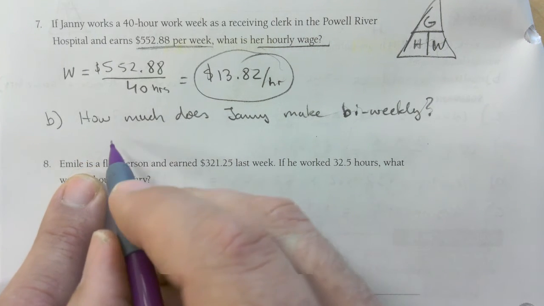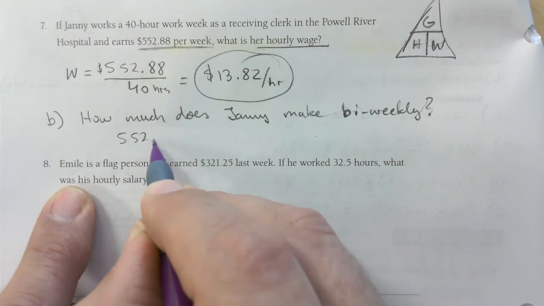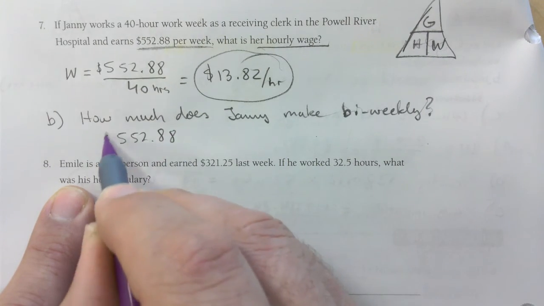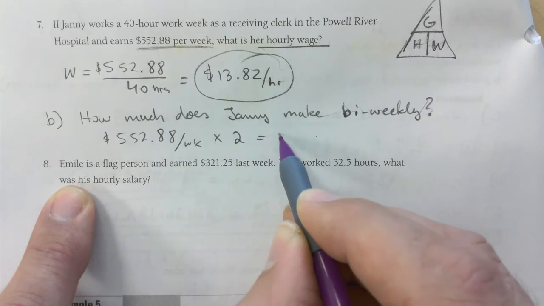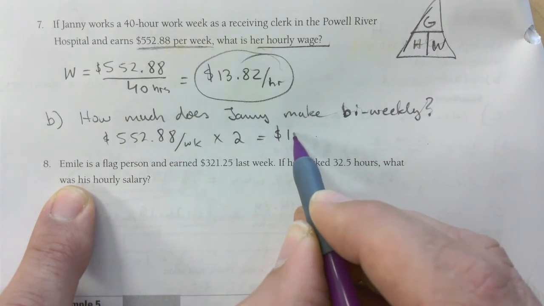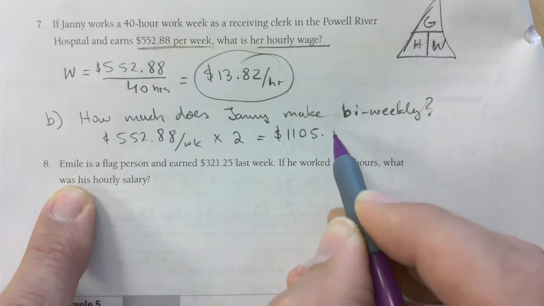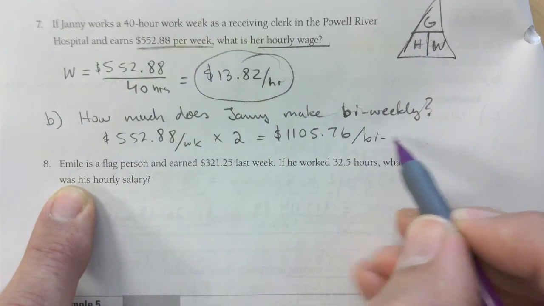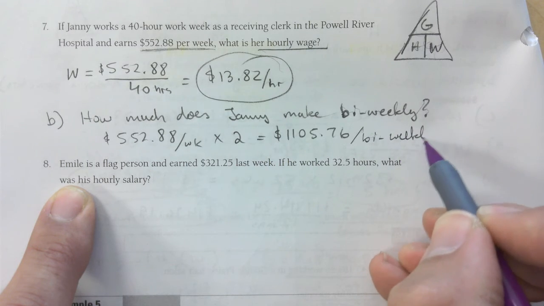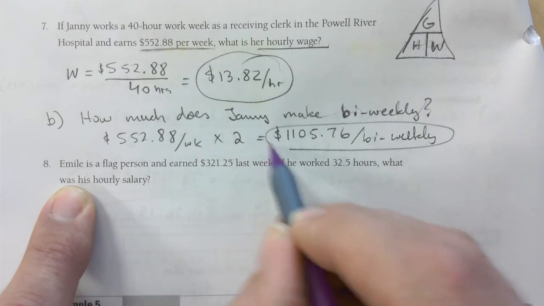Yeah, in this case, you can just take 552.88 per week and multiply it by 2, and that is 1105.76 bi-weekly. In this case, you're fine.